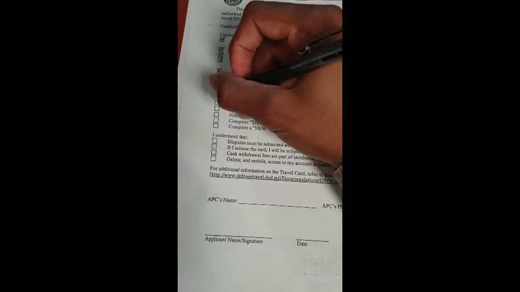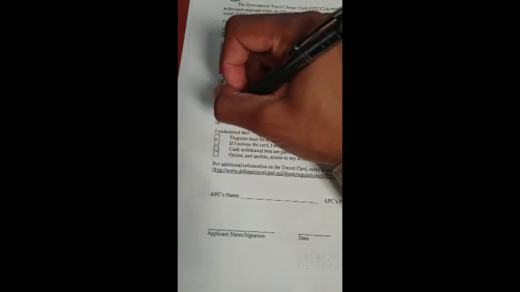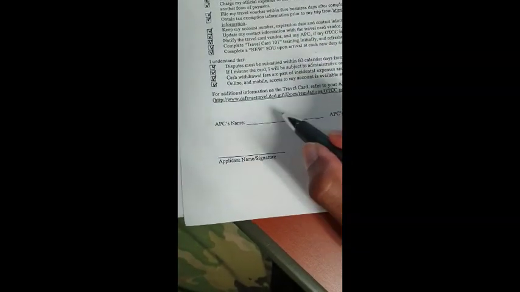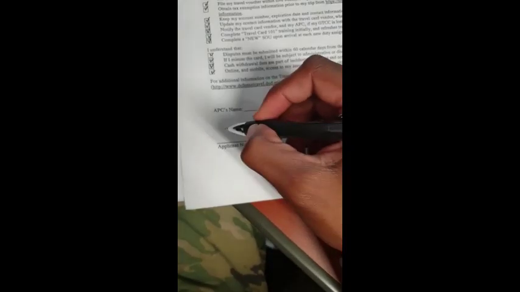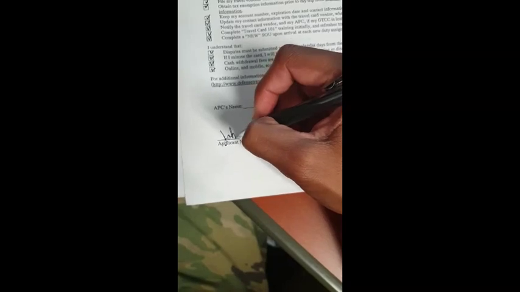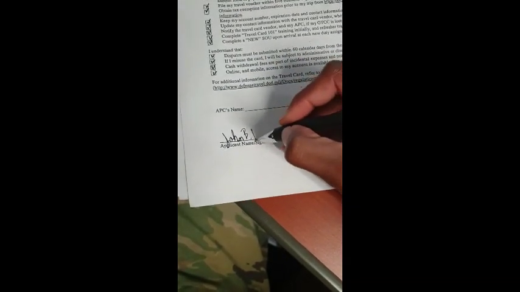On the next page, what you're going to do is check mark each box. Once you check mark each box, the part that says APC name, leave it blank. And for APC number, phone number, you're going to leave that blank as well. You're only going to sign where it says applicant name signature. You're going to put your name, and then you're going to write today's date.